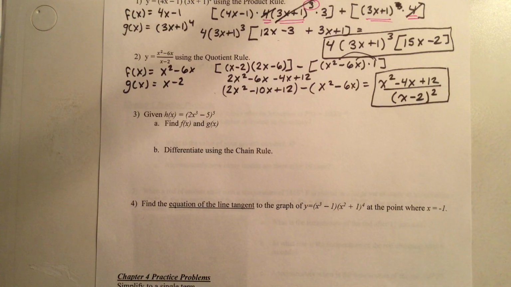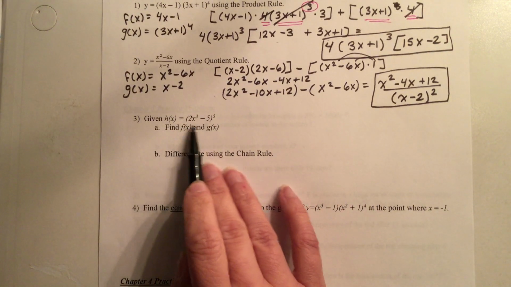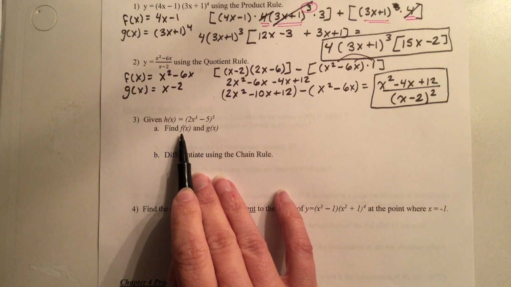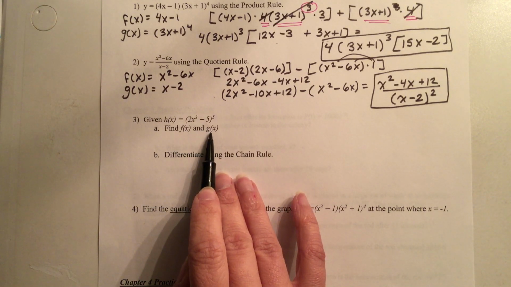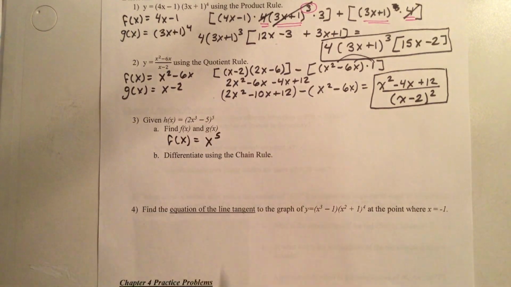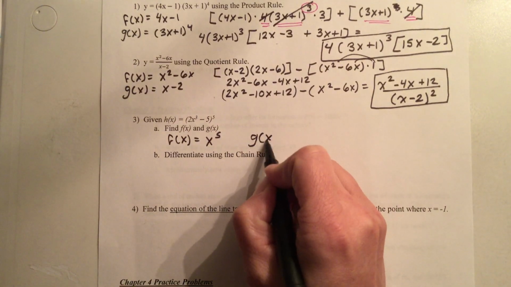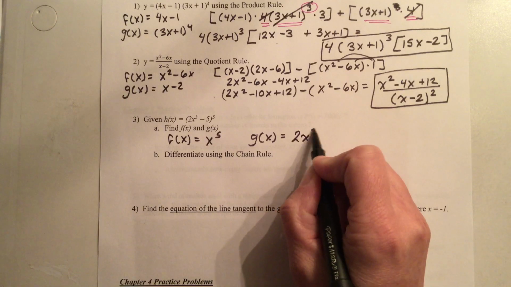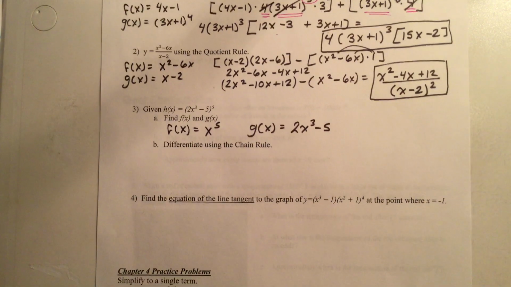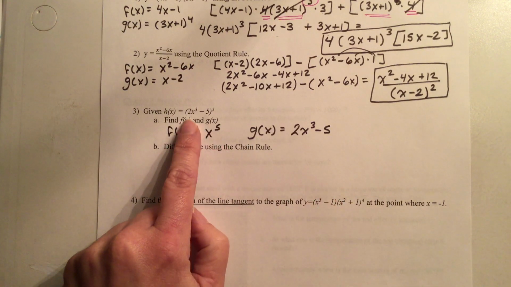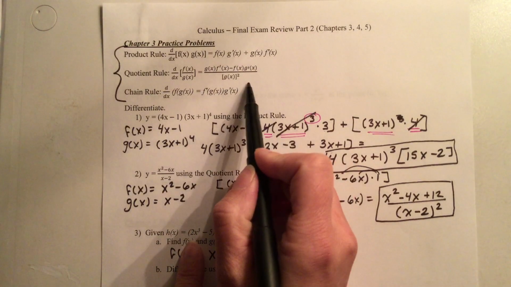looked at decompositions. So we have an outside function and an inside function. So if I am looking at h of x, it was created by having f of x as the outside function and you filled in g of x. So f of x, the outside function, is x to the power of 5. g of x, what you filled in instead of x, is 2x cubed minus 5. So it's important to be able to identify those two different functions that were put together to create that composite function. Now here is the formula.